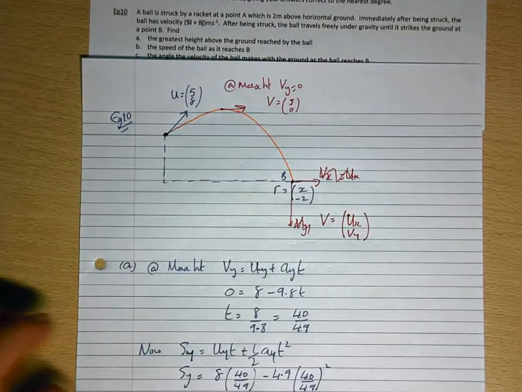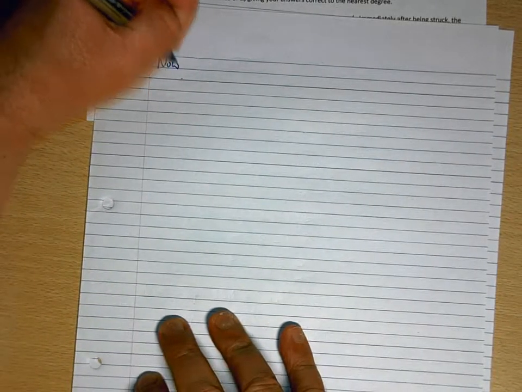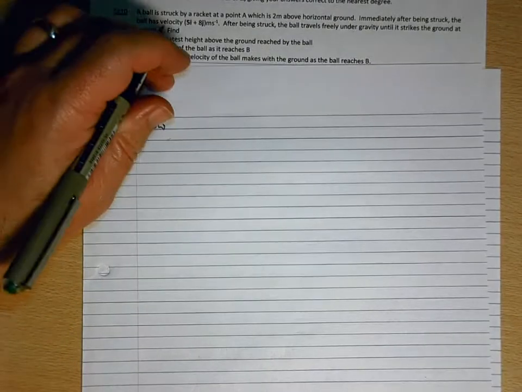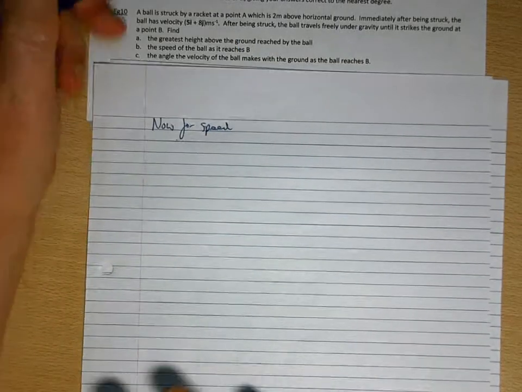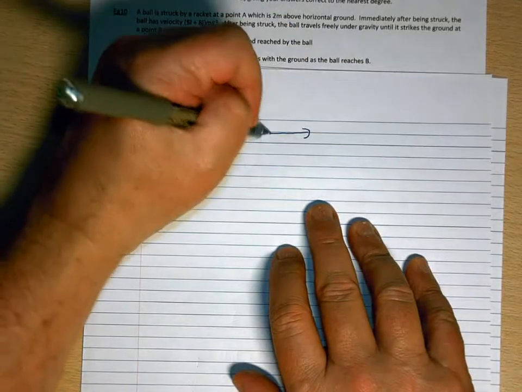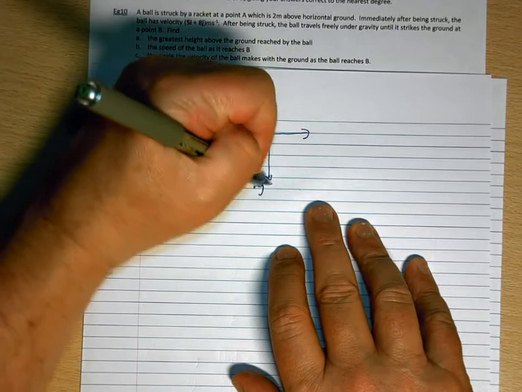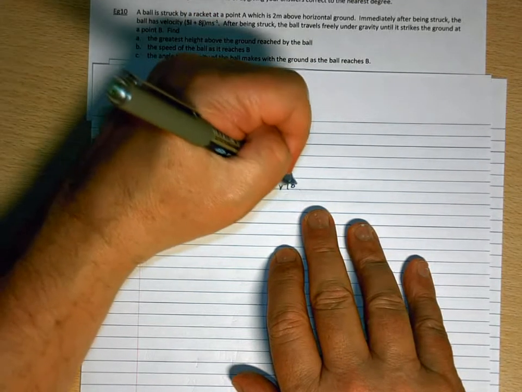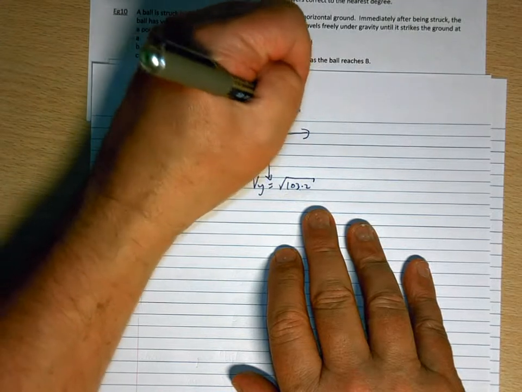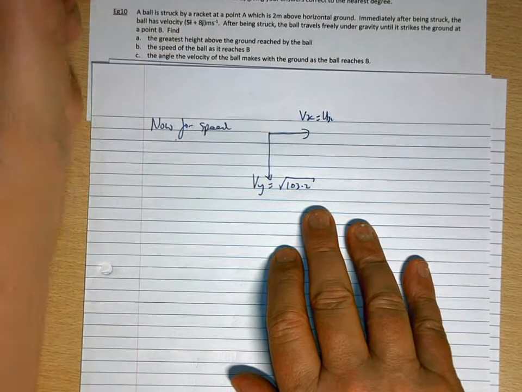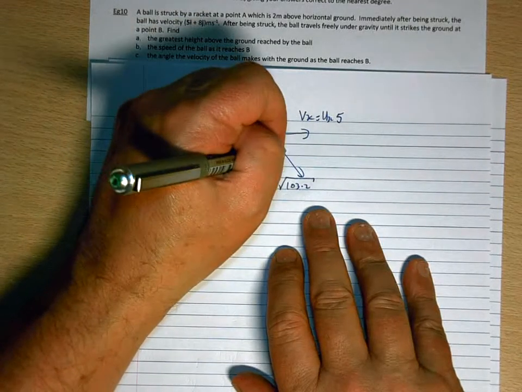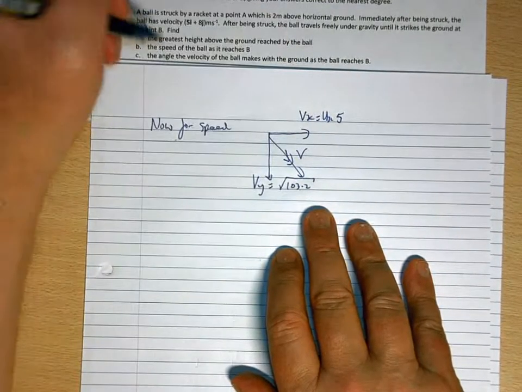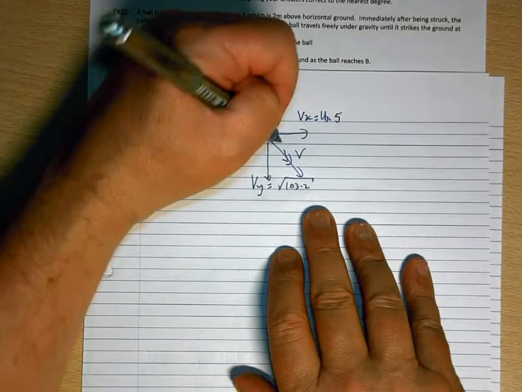So for the speed, I know that I've got Vx and Vy. Vx is Ux, which is 5, and what I want to know here is the speed and the angle the ball makes with the ground.